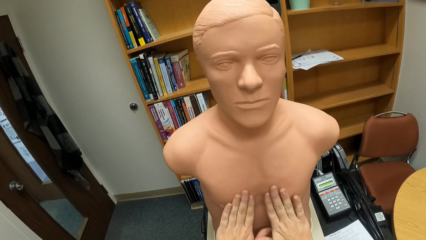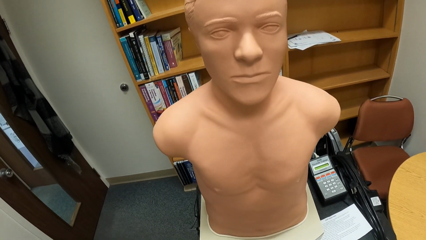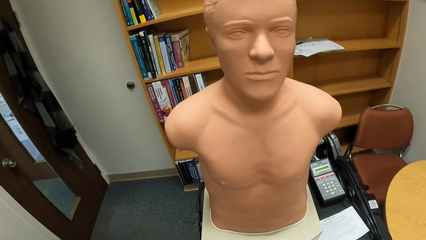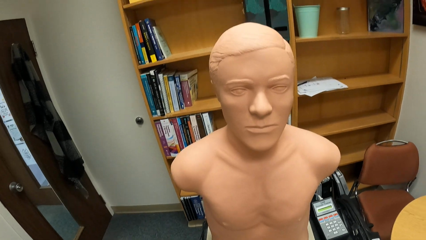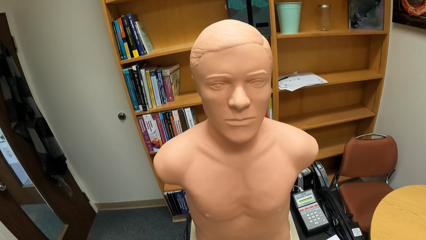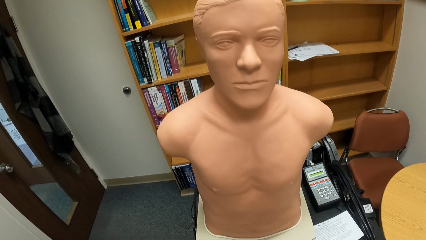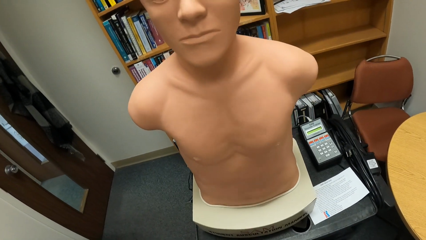And when I'm listening in the center part, I'm going to be hearing bronchovesicular sounds. When I place my stethoscope, I'm going to listen for a full inspiration and a full expiration, and I'm going to be assessing for any adventitious sounds. So I'm going to do that right now.